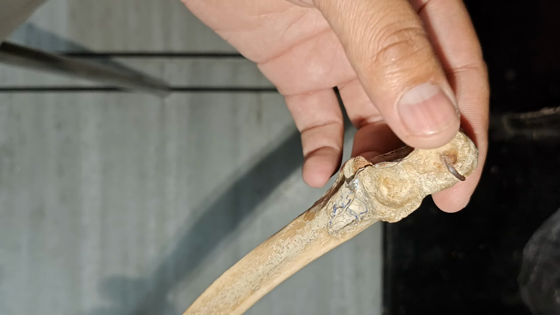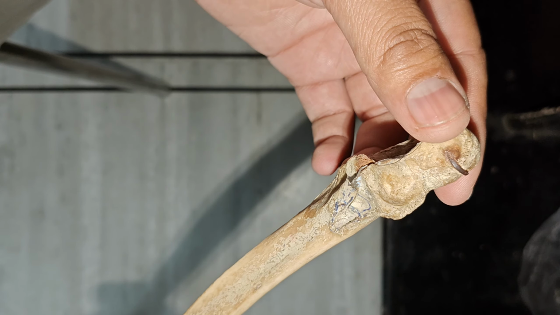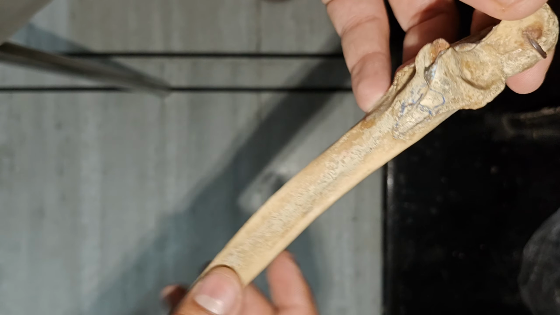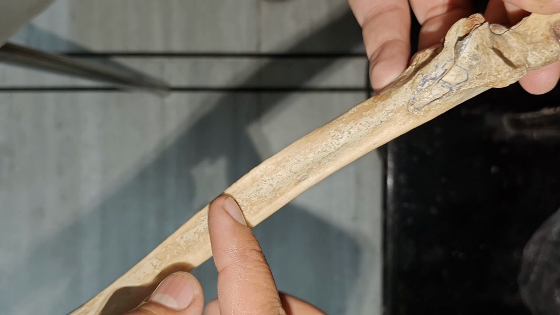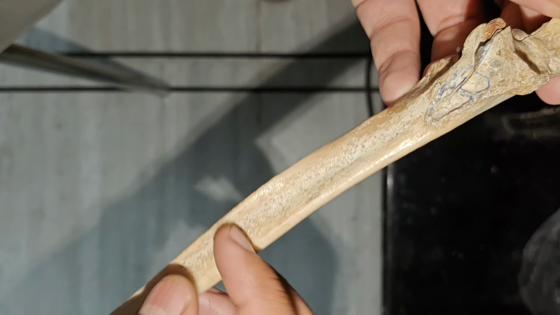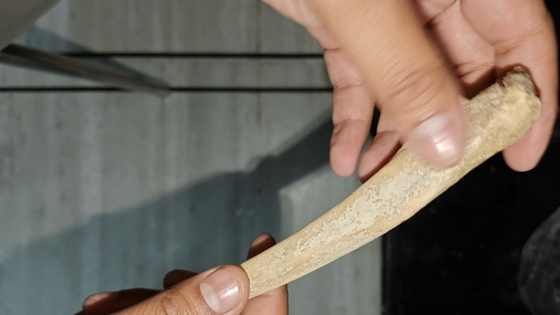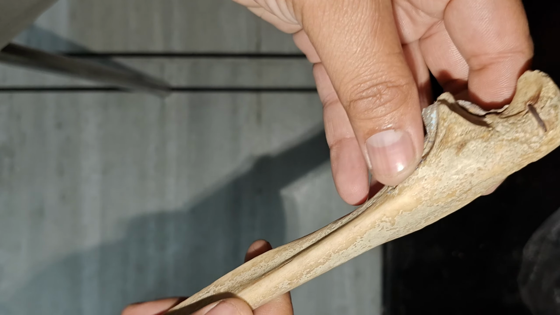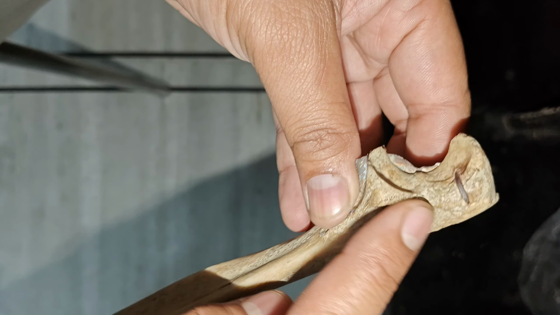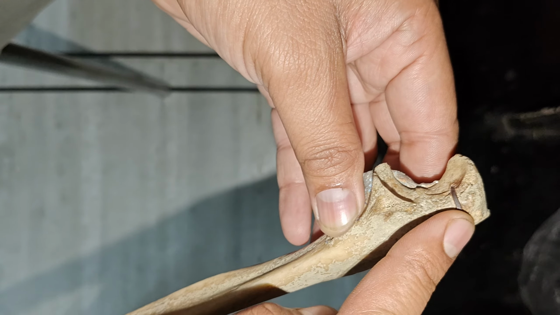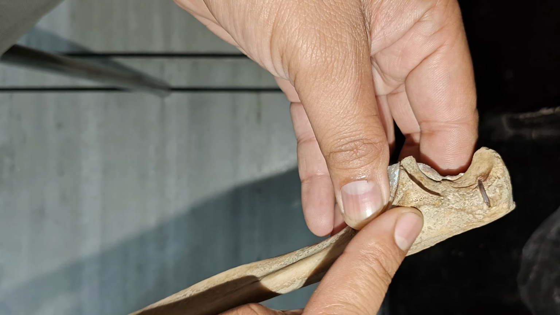Let's talk about the flexor digitorum profundus. Profundus means deep. It arises from the upper 3/4 of the anterior and medial surface of the shaft. That is the first point. The second point is the medial surface of the coronoid and olecranon process.